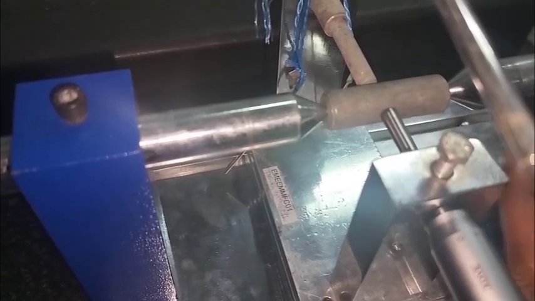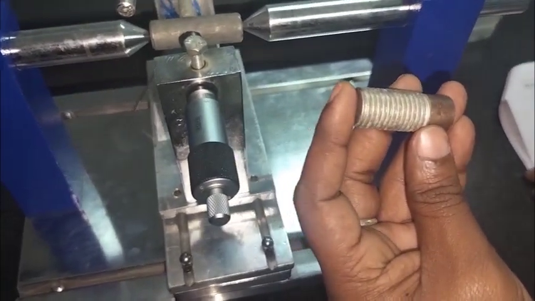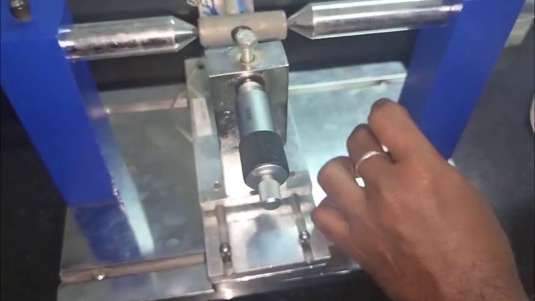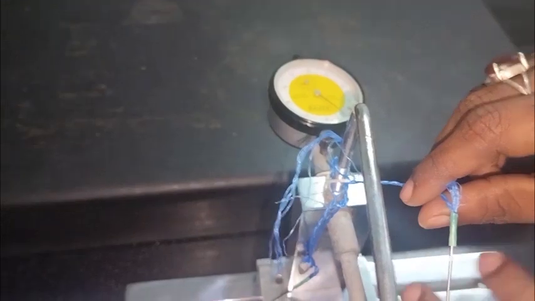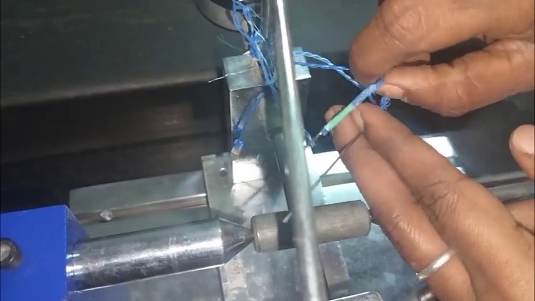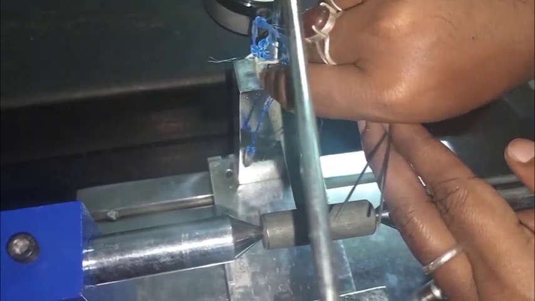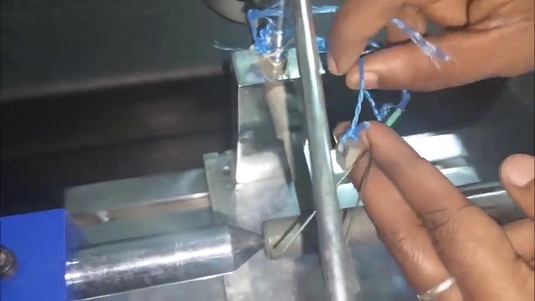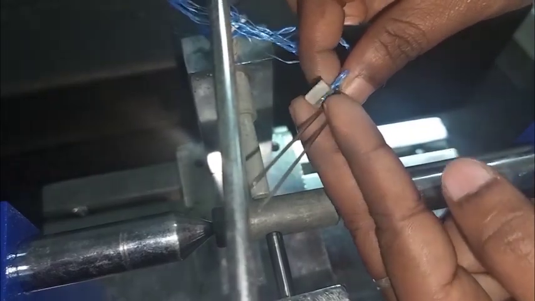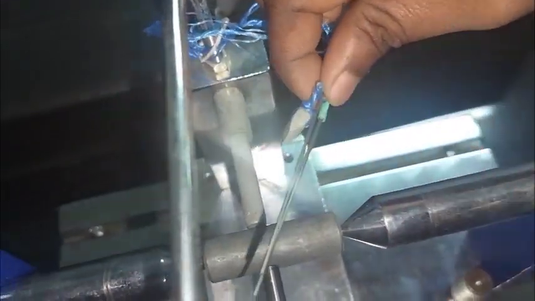That is the masterpiece, and this one is the specimen. The specimen we have to fix in between the two wires. These are the two wires in this experiment. With the floating carriage micrometer, we can use the three-wire method, so that's why we use three wires. Two wires are cylindrical type and another one is a prism.